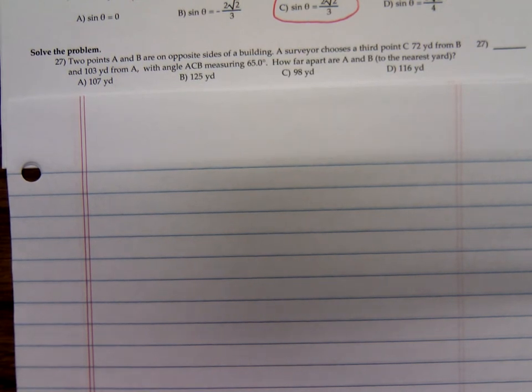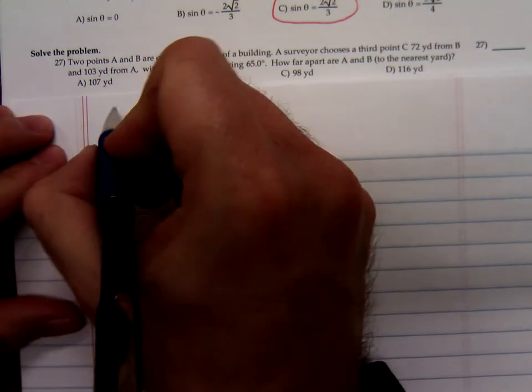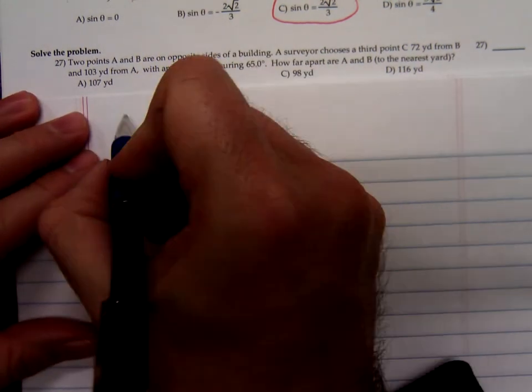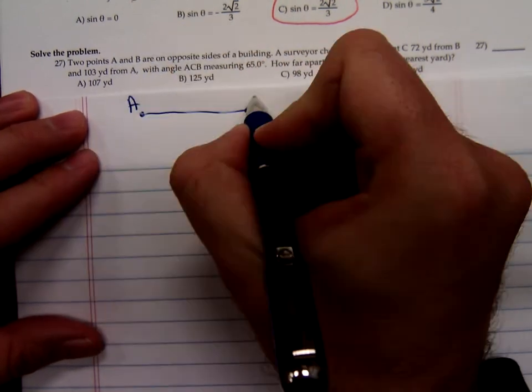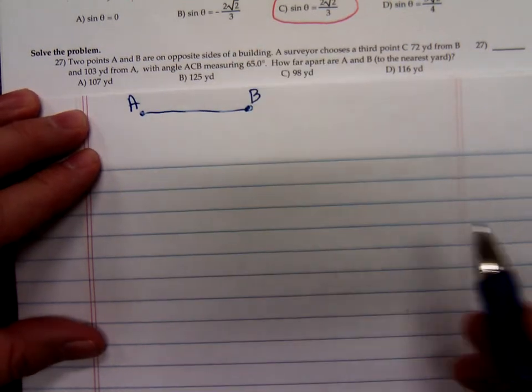A surveyor chooses a point C 72 yards from B and 103 yards from A, with angle ACB measuring 65 degrees. How far apart are A and B to the nearest yard? Okay. Can y'all sort of picture it? So A and B are on opposite sides of a building. So I'm going to say point A and B, and there's a building right here in the middle.